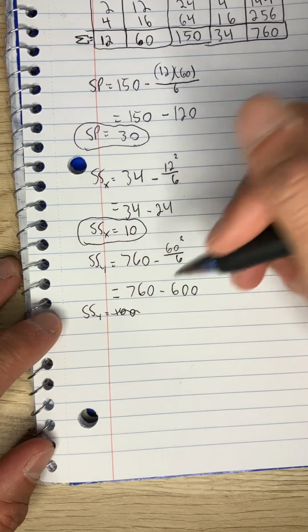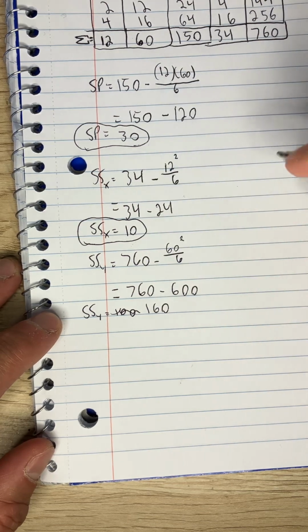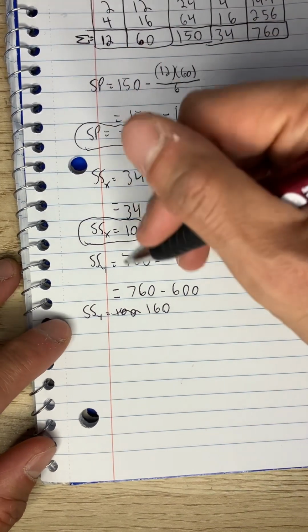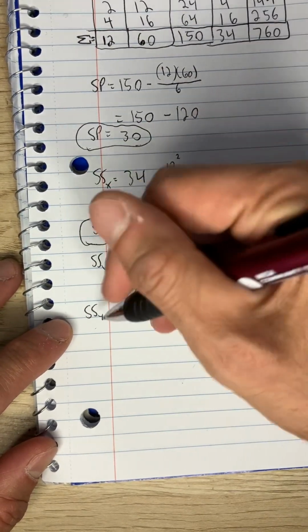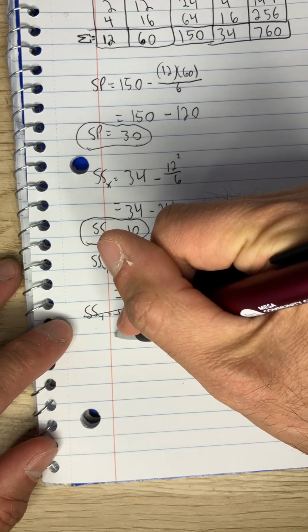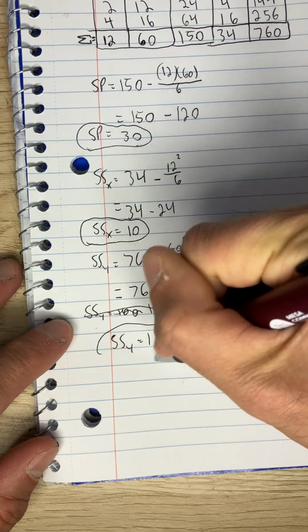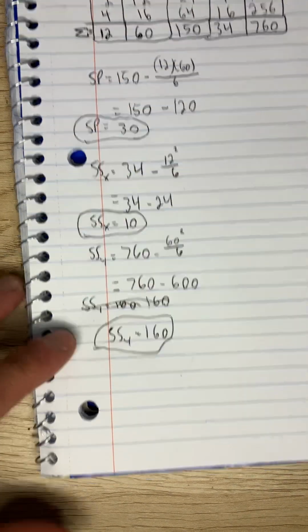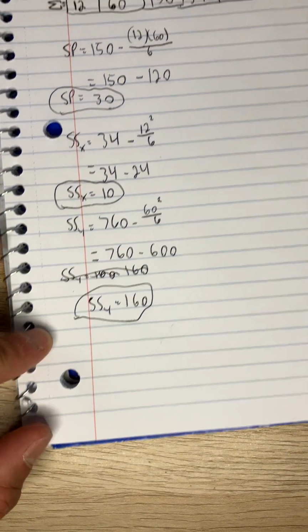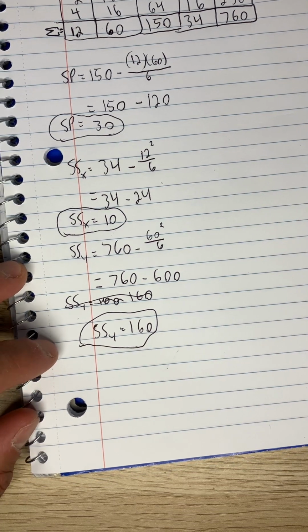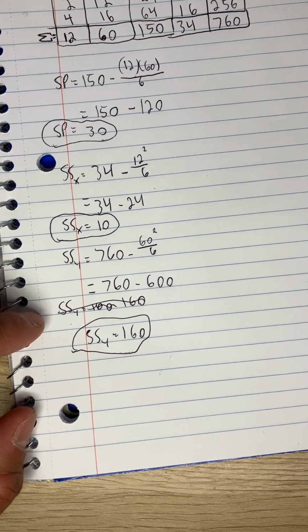Oops, 160. Let me actually write that over here. 160. Okay, so we have everything that we need now to figure out the correlation.